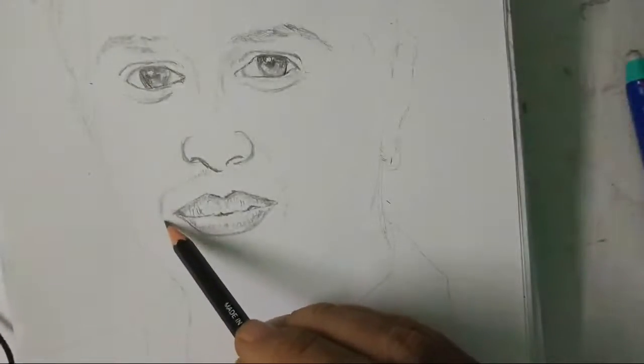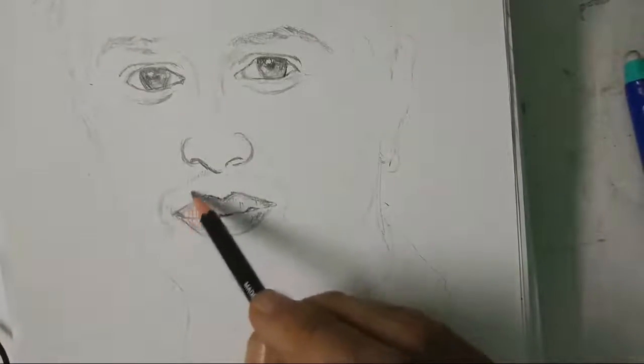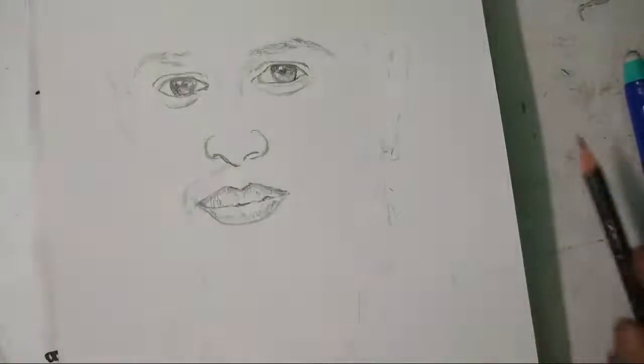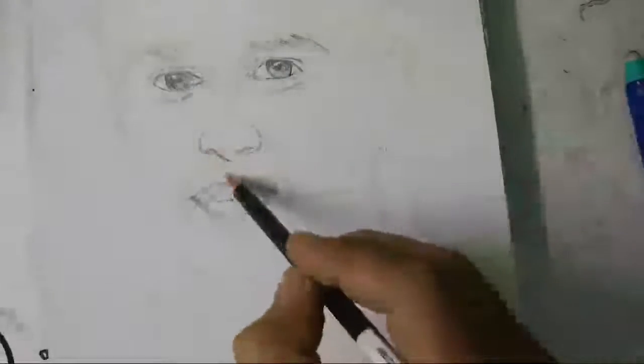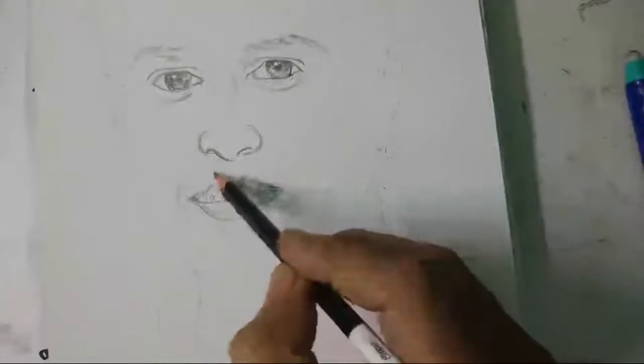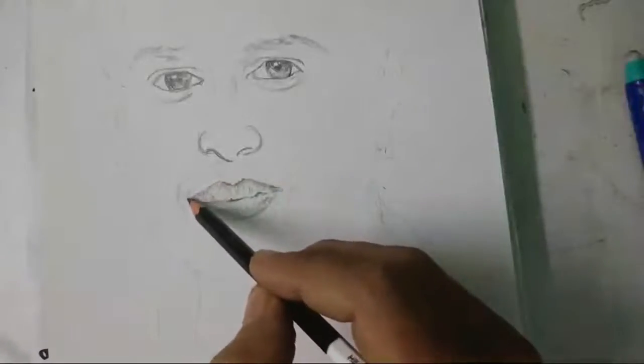There is a mustache. The mustache and the beard are not very big, but they are not small also.